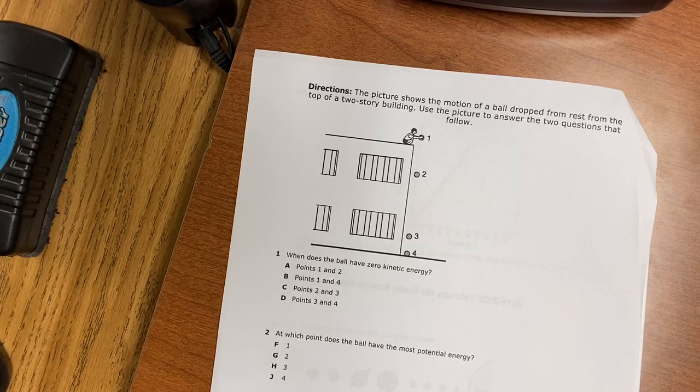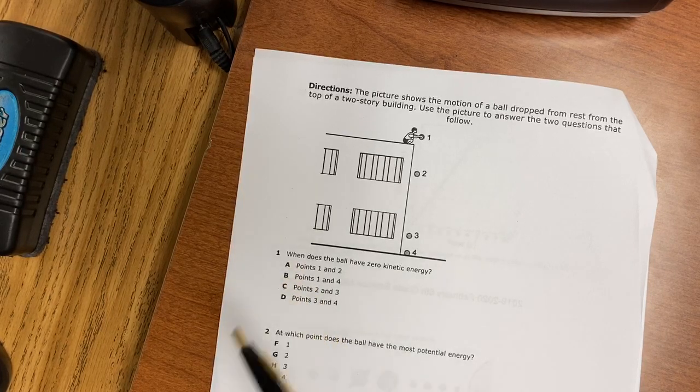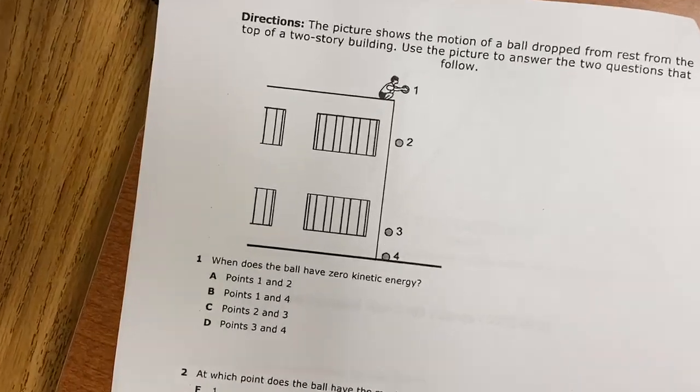There are 15 questions. I'm going to read each one and you can follow along. Be sure you're circling your answers on the test and then also bubbling it into the bubble sheet. And if you need to rewind, fast forward, pause, any of that, feel free to do so at any time.